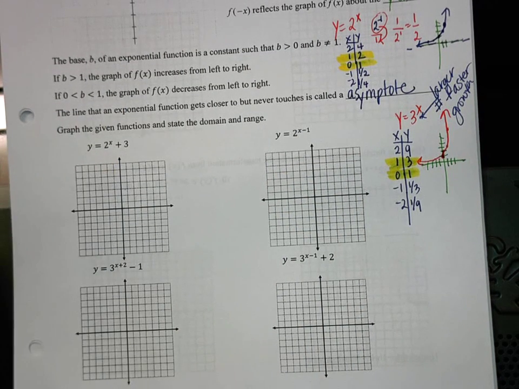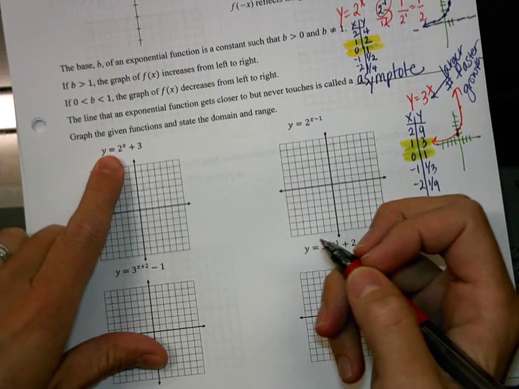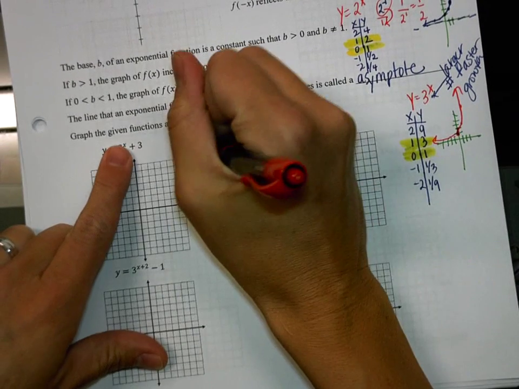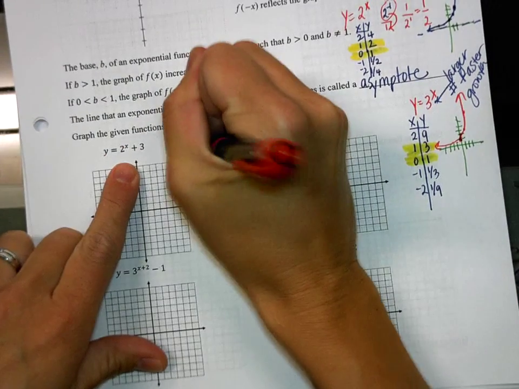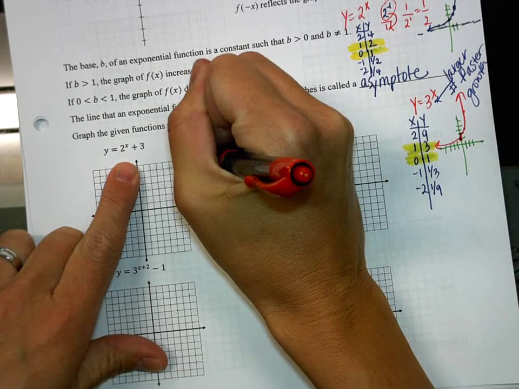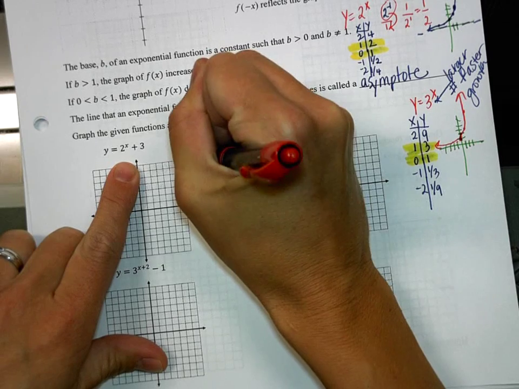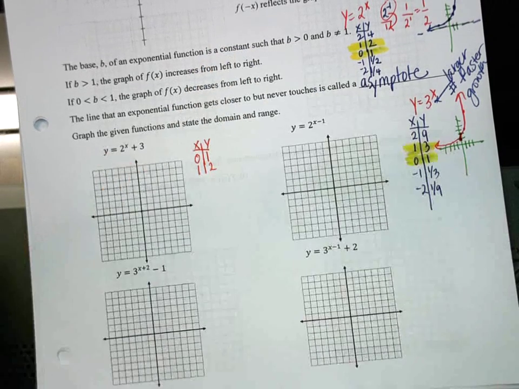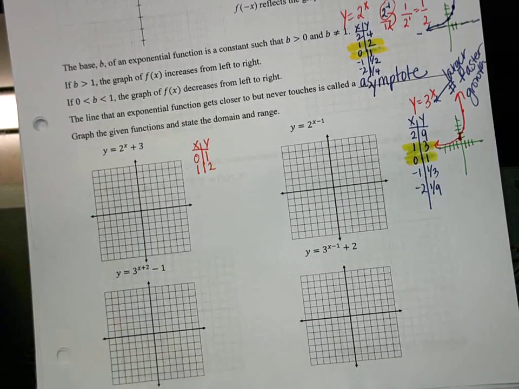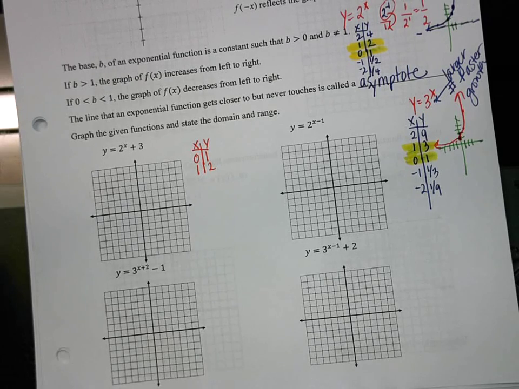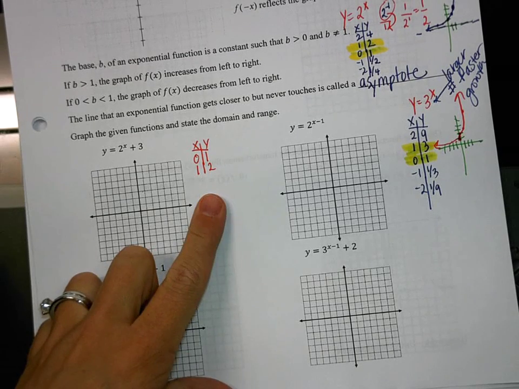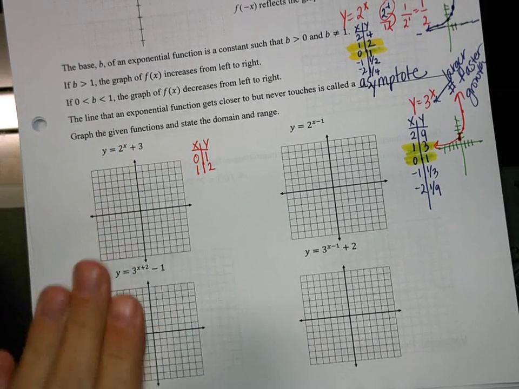Okay. Since it's 2 to the x, I know that my original function with x and y would have the values 0, 1 and 1, 2. Do we all agree? Because of the base 2, if it was my original function before it's being shifted, it would have 0, 1 and 1, 2. So we're going to make just 2 points on our graph.